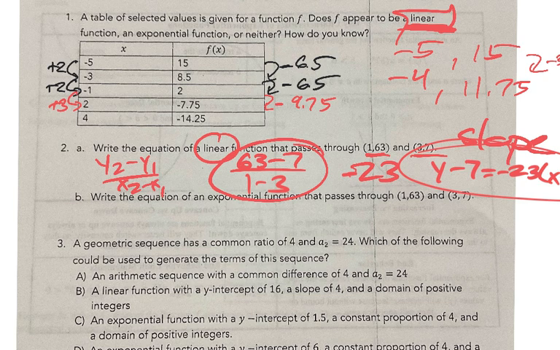Wait, that's slope? It's called point-slope form. This was the slope, y2 minus y1 over x2 minus x1. That's the slope formula. That's not point-slope form. What's point-slope? That's the thing I wrote earlier up here. y minus y1 equals m times x minus x1.